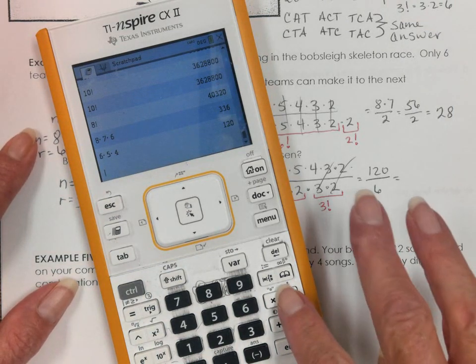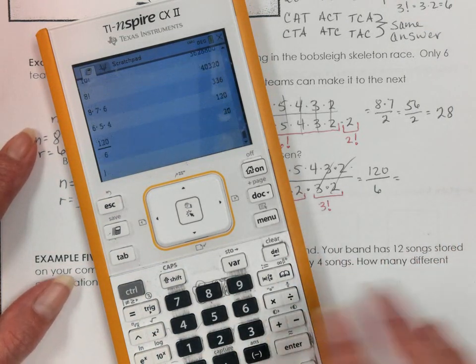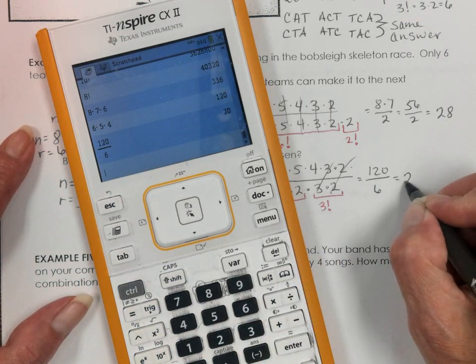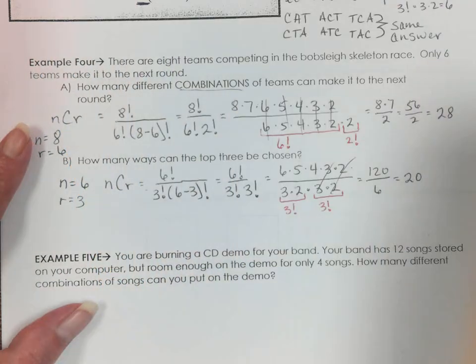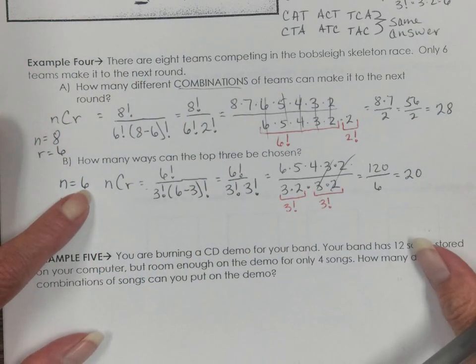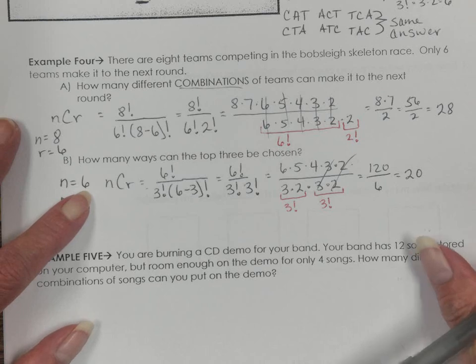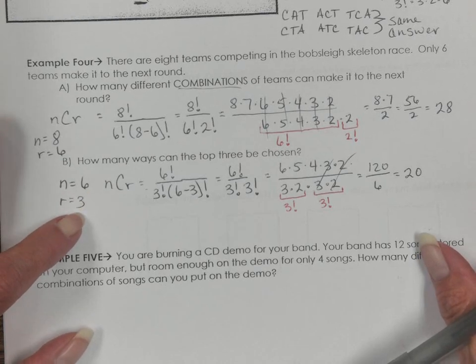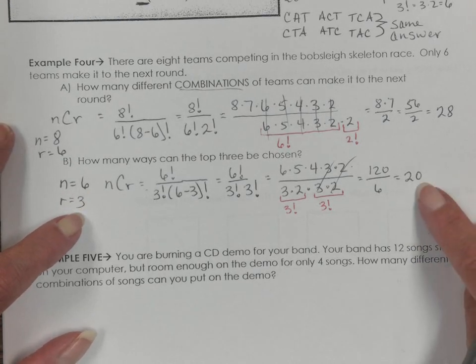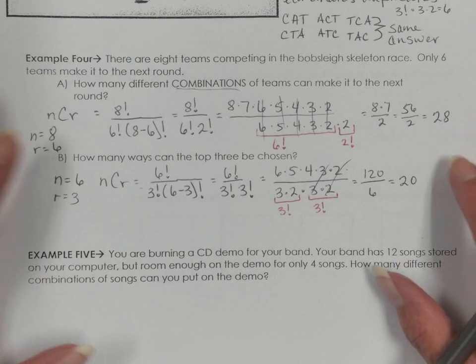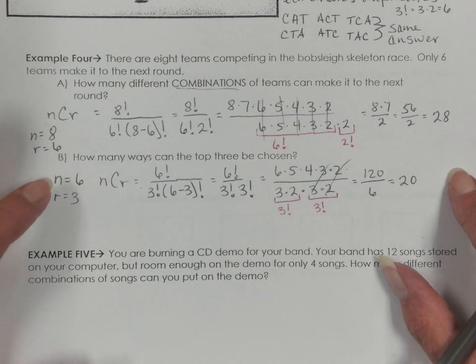So 120 divided by 6 leaves me 20. Of these 6 teams to advance to the final round of 3, there are 20 different configurations I can do without repeating any of them.